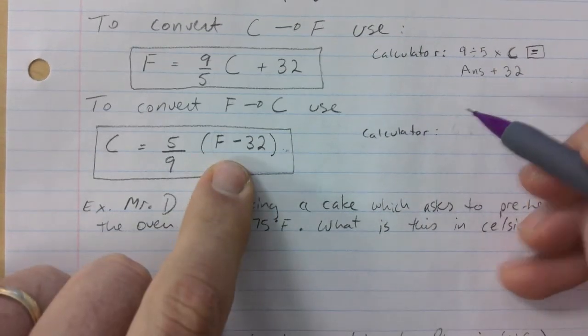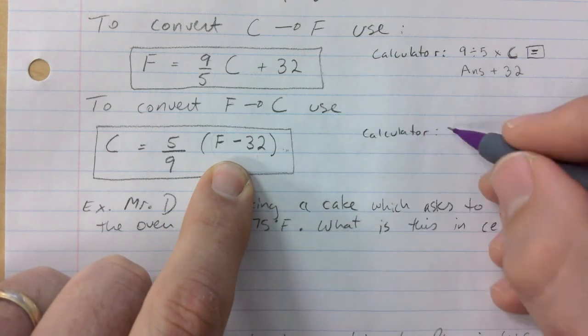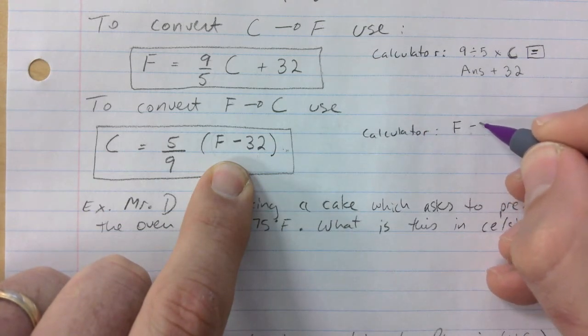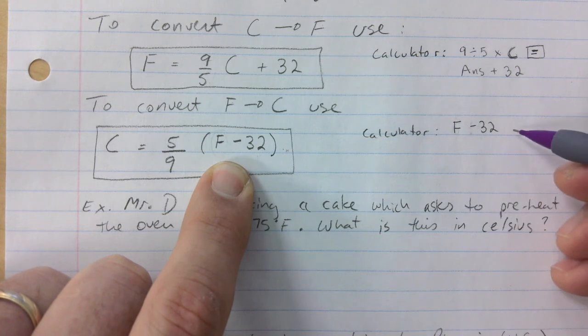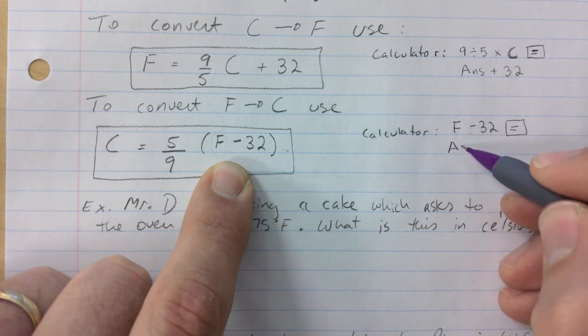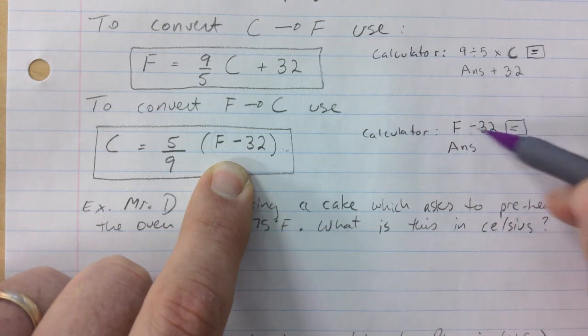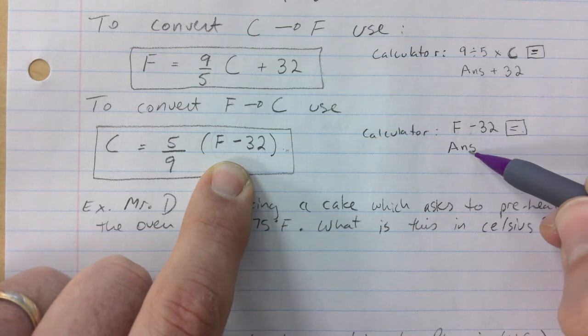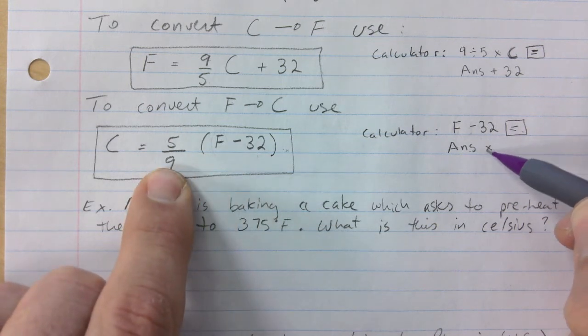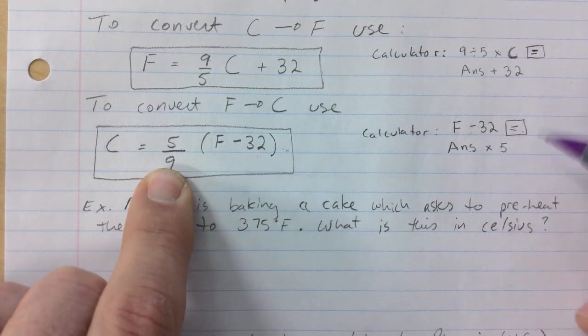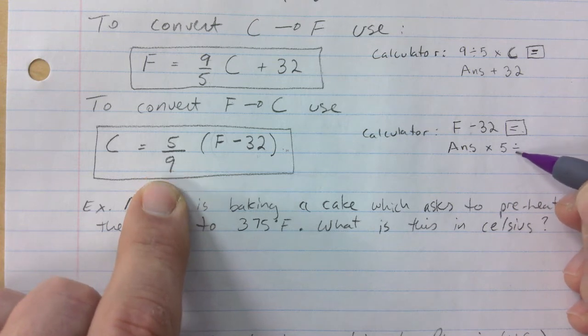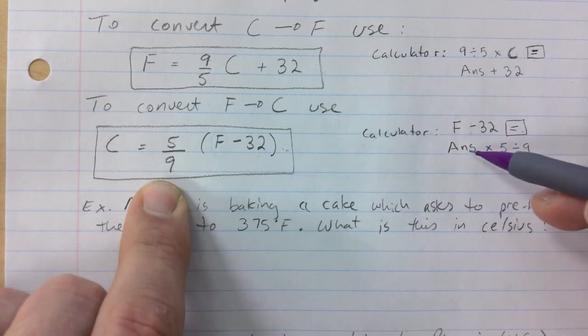I would use the brackets first. So you go F minus 32. Then you press the equal button. Then you take your answer, and you're going to multiply that by 5 and divide it by 9. Answer times 5 divided by 9.